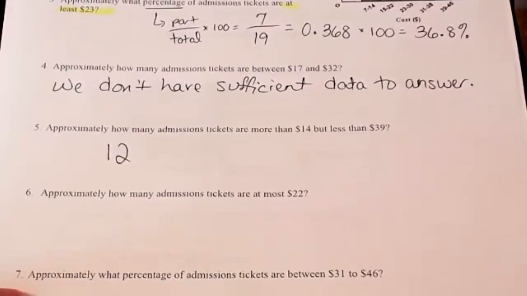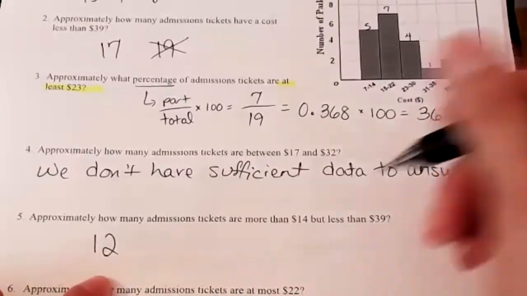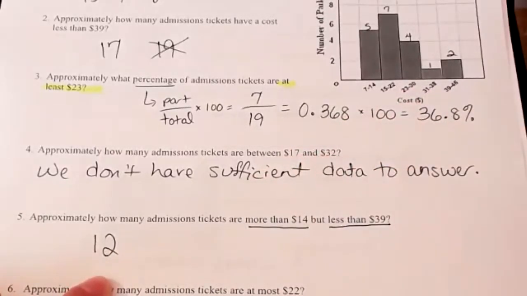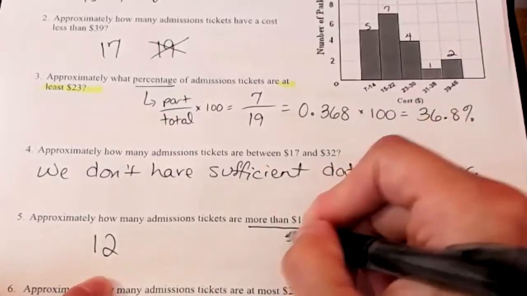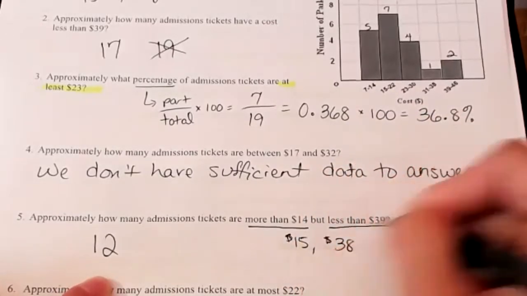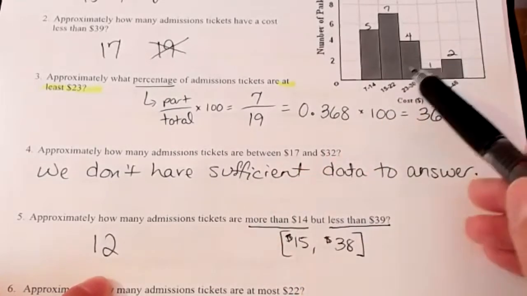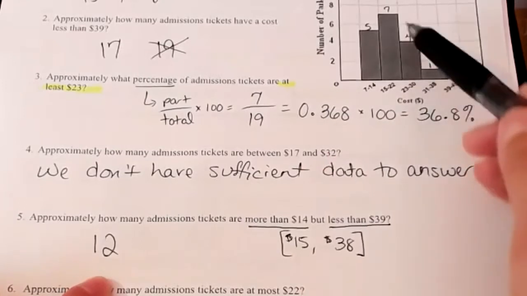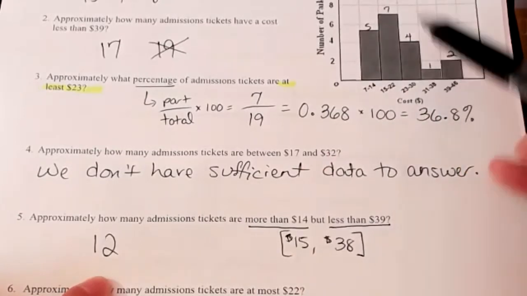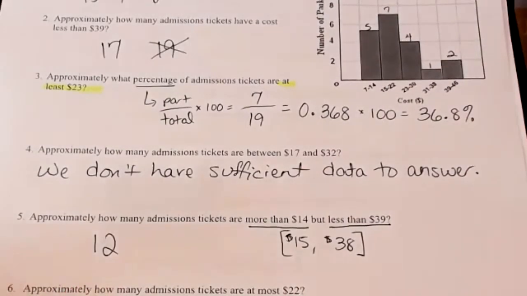For number 5, because we want more than 14 but less than 39, that means we want anywhere from $15 all the way to $38, right? So that's the range of values. So then we say 15 all the way to 38 is just these 3 bars. And so you just add them? Yeah, exactly. 7 plus 4 plus 1. Beautiful.